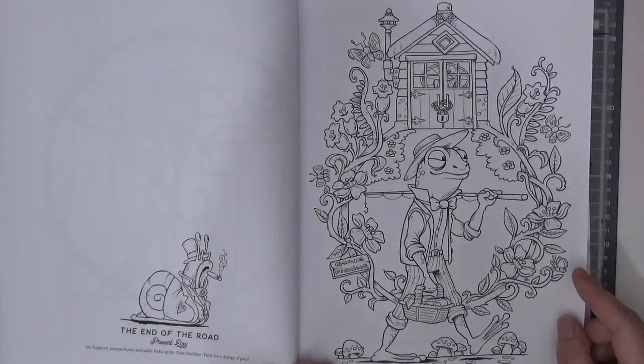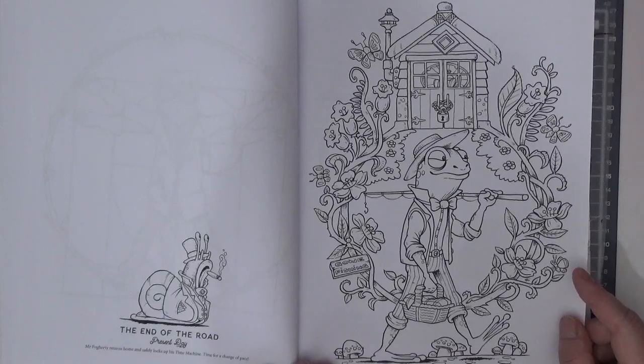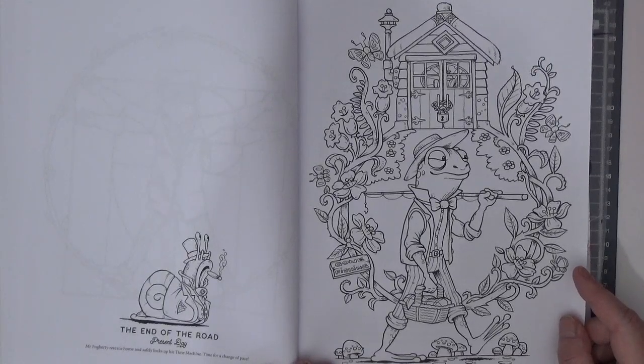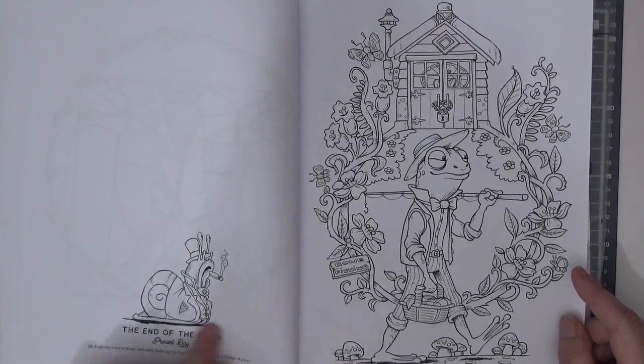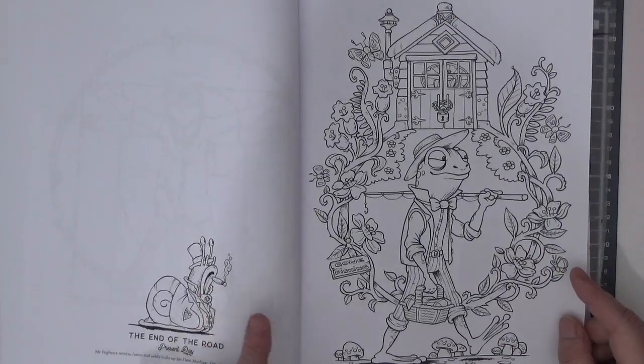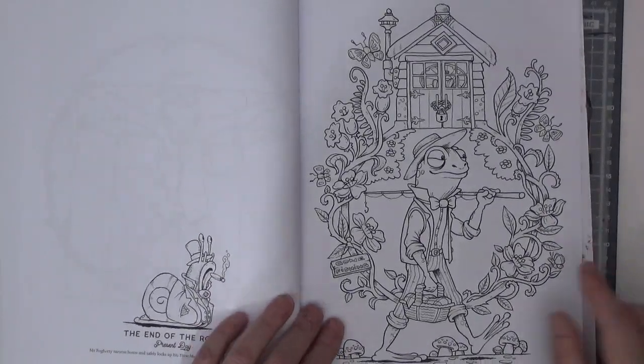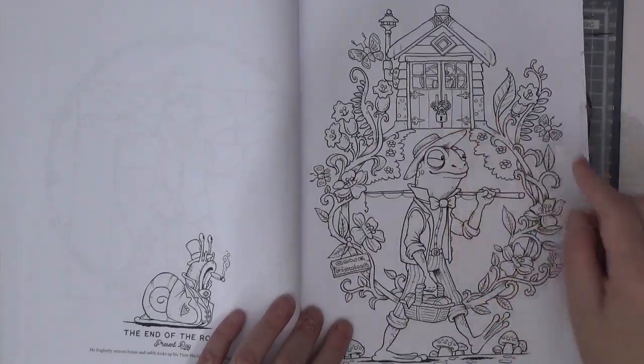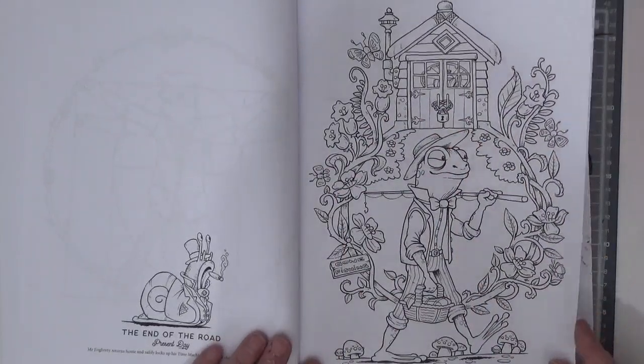And we've got end of the road. Mr Fogherty returns home and safely locks up his time machine. Time for a change of pace. Yeah, look, he's got his little tuxedo on, his cigar. He needs to quit that. That's naughty, Snail. And there he is home, and it's safely locked away, as it should be.